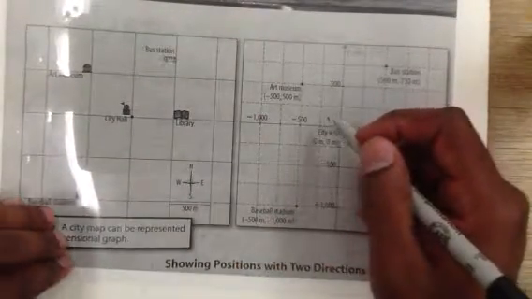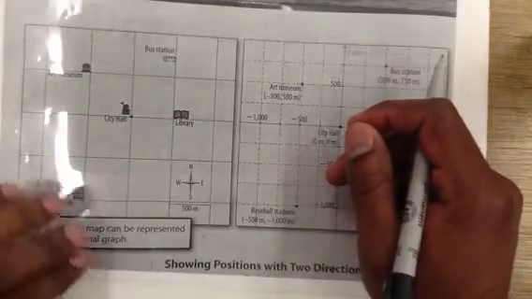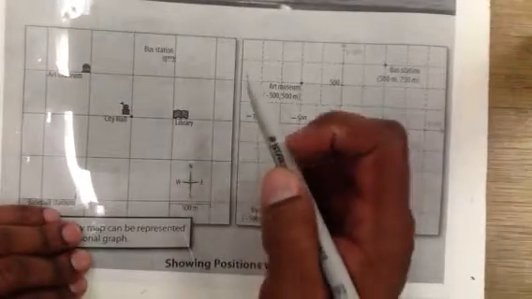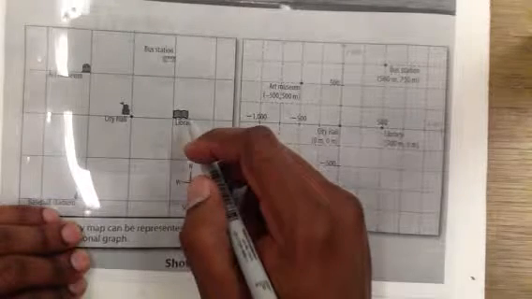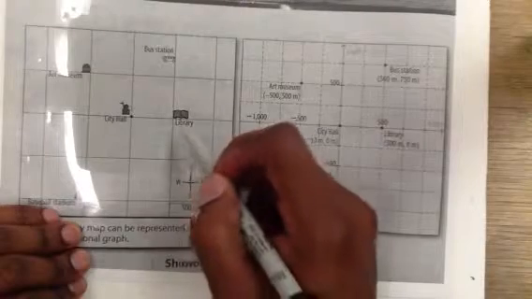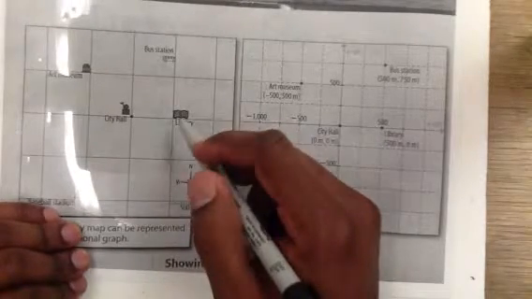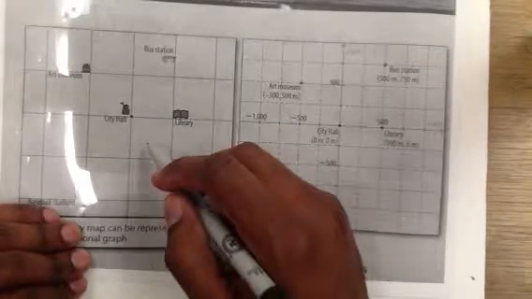Now, let's talk about displacement. Displacement is the difference between the starting point and your ending point. The change in the object's position is its displacement. It should be noted that displacement is a vector, so it has size and direction.